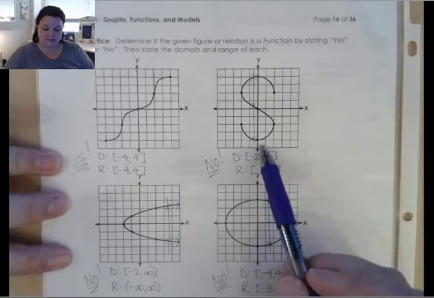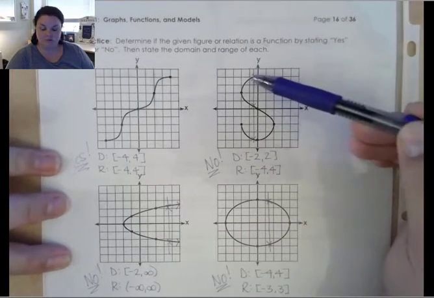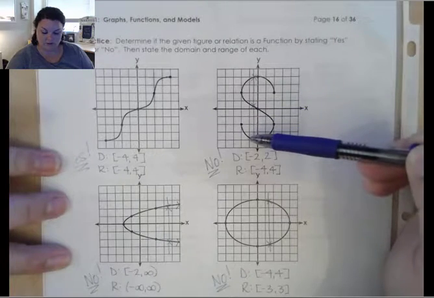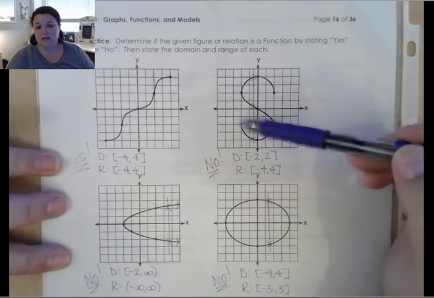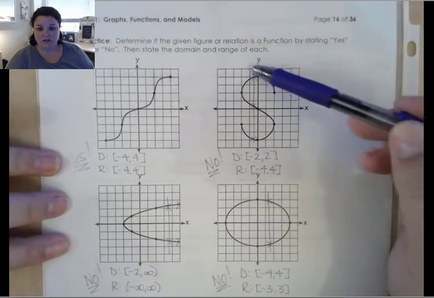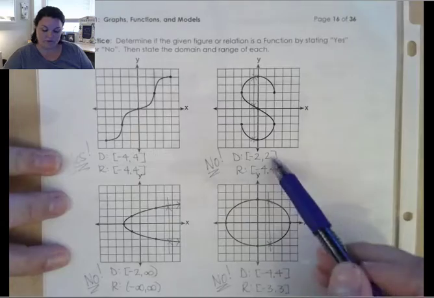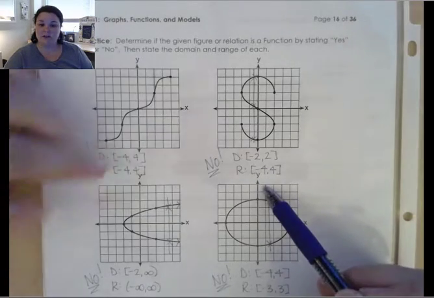Okay, let's look at our second one. If I draw a vertical line through this S curve, right, notice it's going to hit 1, 2, 3 times, or 2 times in some places, right? So it's not a function. Not a function if it hits a vertical line more than once. Okay, so not a function, but we can still find the domain and range.